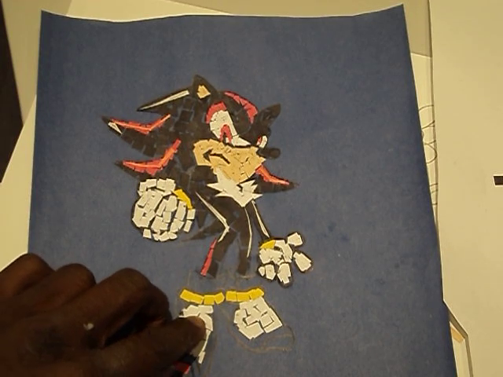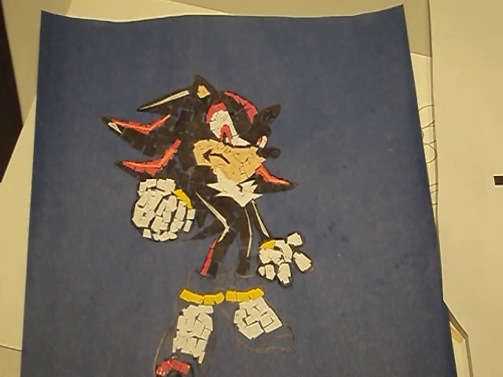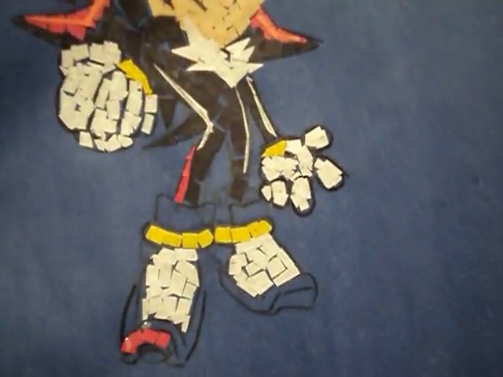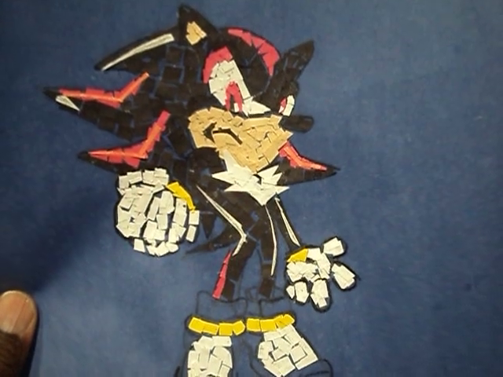You do want to put the pieces down, and you will have little gaps in between your image, and that's okay, because up close, obviously you're going to see the little gaps, and to some of y'all that can draw real well, it'll look kind of horrible.